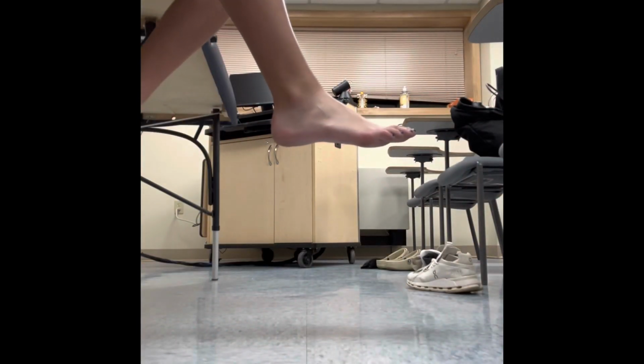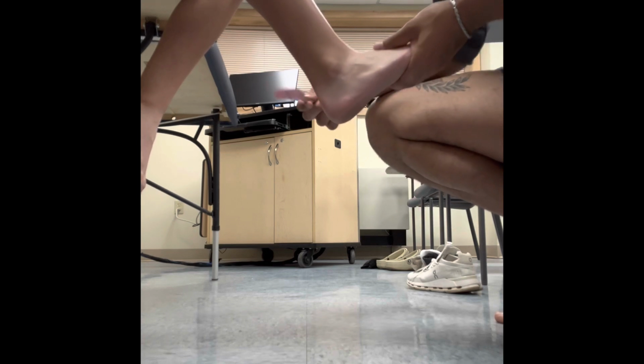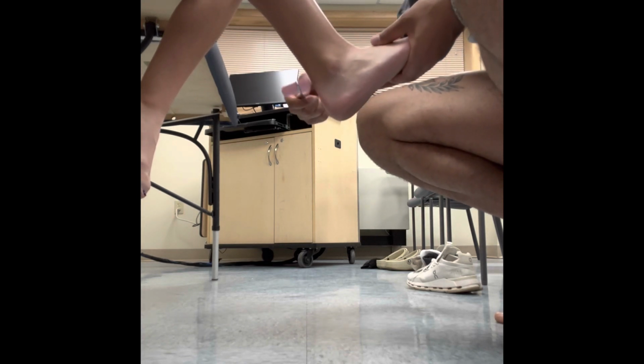I'll be reflex testing the Achilles tendon. I will support my patient with dorsiflexion. I'm going to hit the tendon and I'm trying to feel and watch the foot plantar flex. Okay.